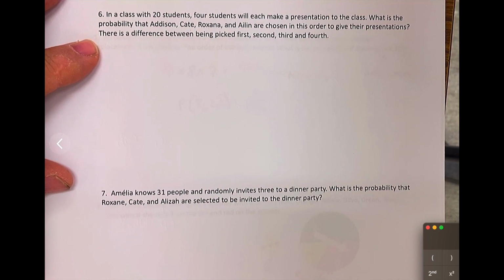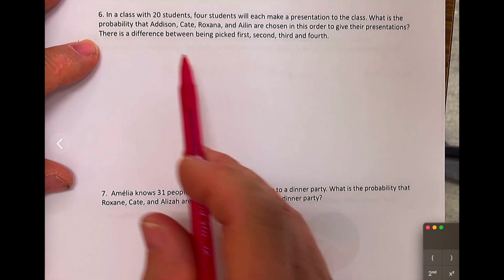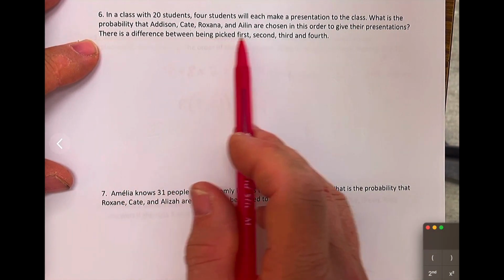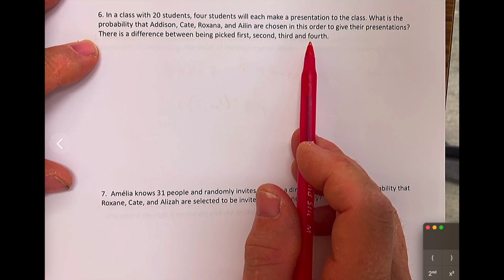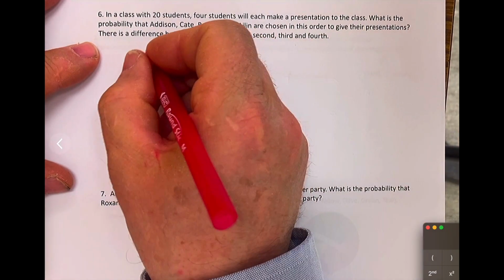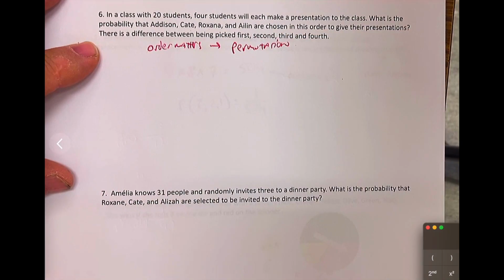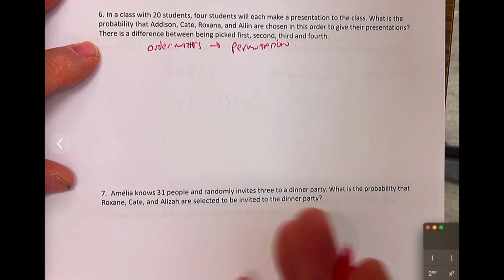This is without replacement. The order that you're being asked, does it matter? They're saying there's a difference between being picked first, second, third, and fourth. Because who wants to go first? Nobody. Who wants to go last? Everybody. So there's a difference. The order matters. That means it's a permutation. You don't have the same person making the same presentation in the same class.